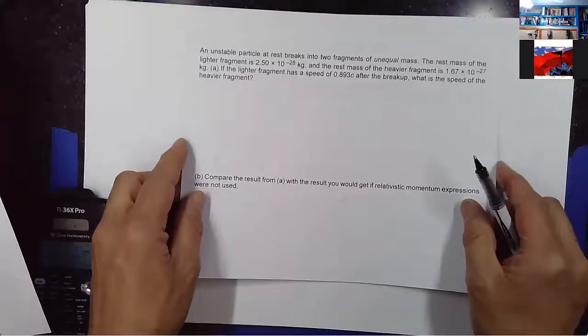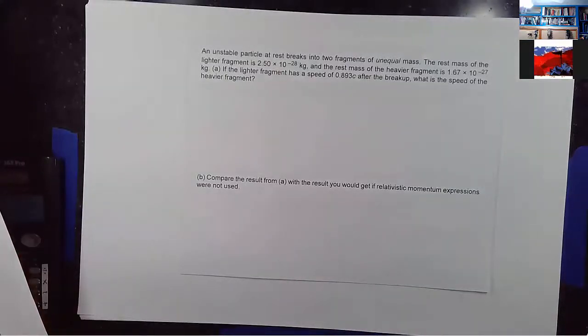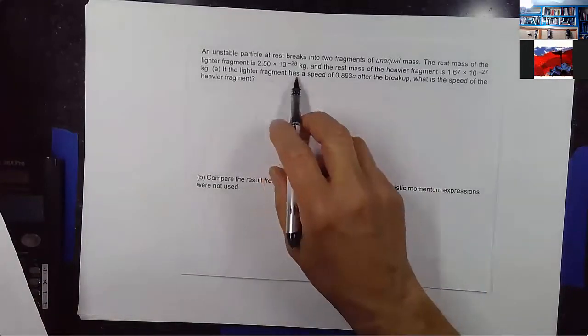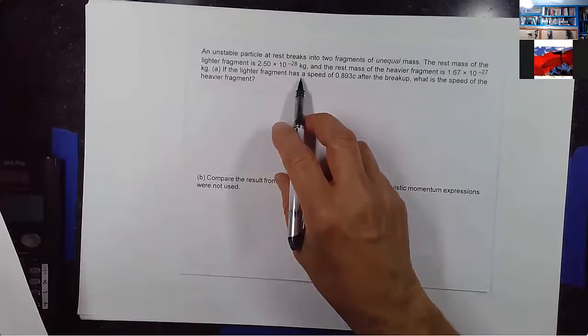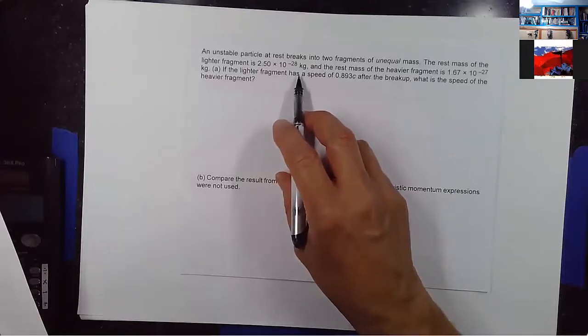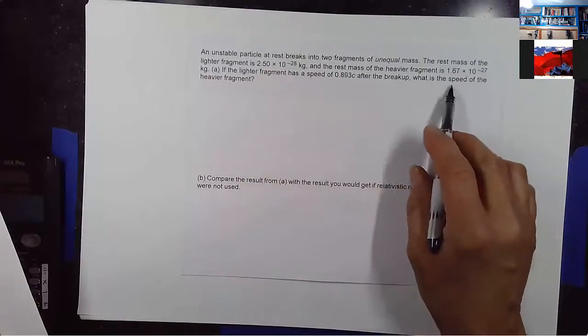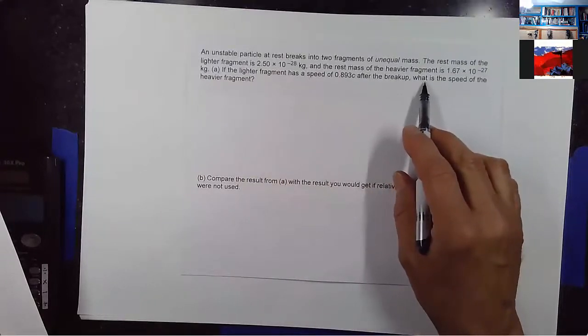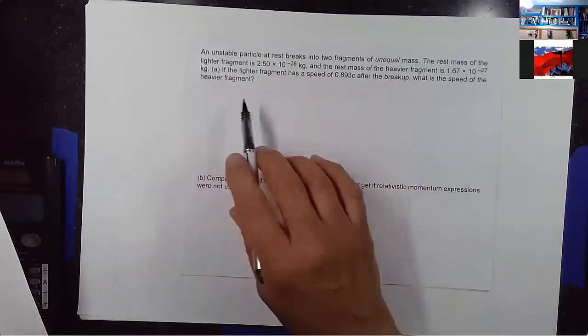Here's a recoil problem. An unstable particle at rest breaks into 2 fragments of unequal mass, and the rest mass of the lighter fragment is that much, which is going to be less massive than a proton or neutron. And the heavier fragment, I'm not so crazy about lighter and heavier. I'd rather call them less massive and more massive.